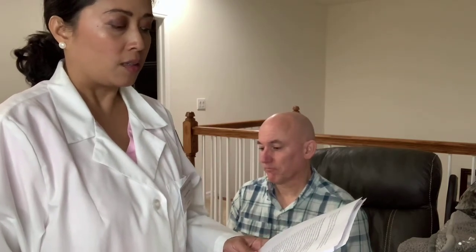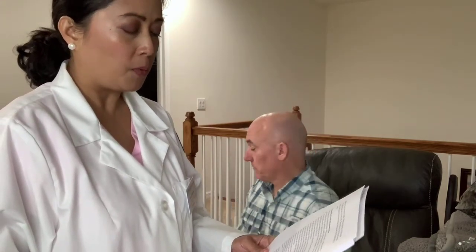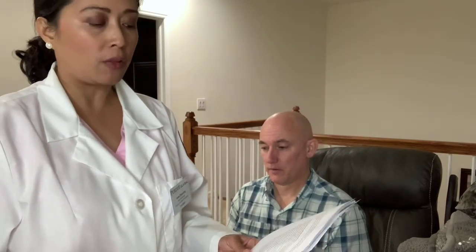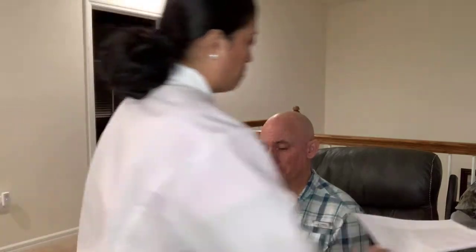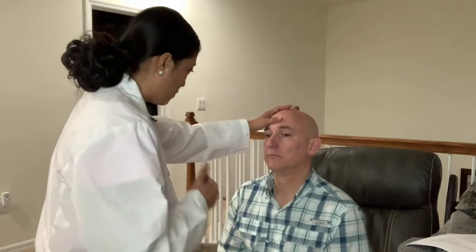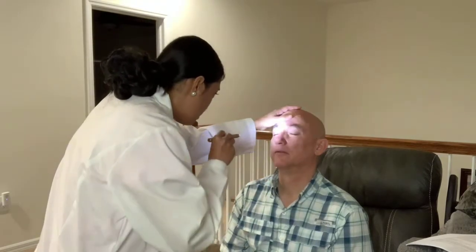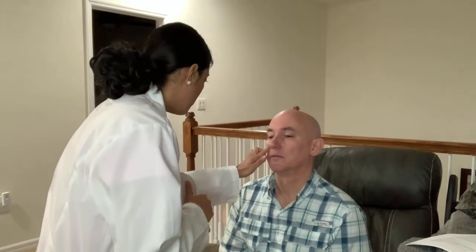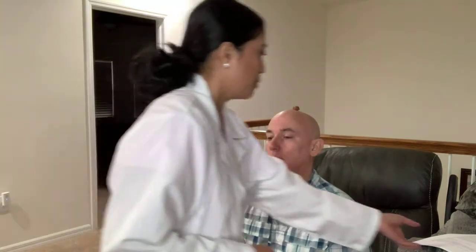Now, if the nasal tip is tender, gently manipulate the nose as little as possible. So I'm going to note any asymmetry and deformity of the nose. Patient's nose is symmetrical and there is no deformity.